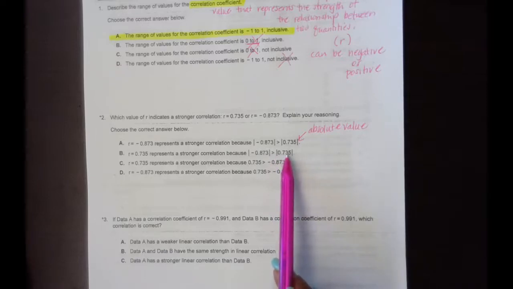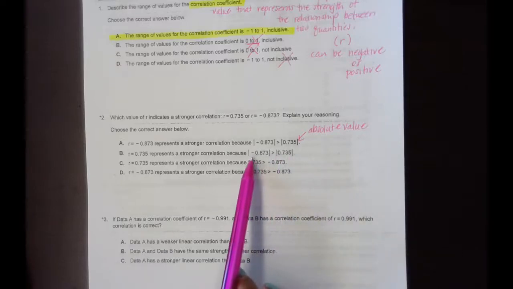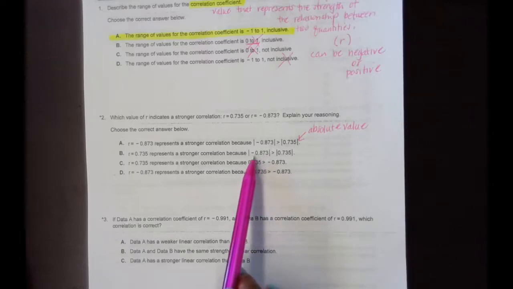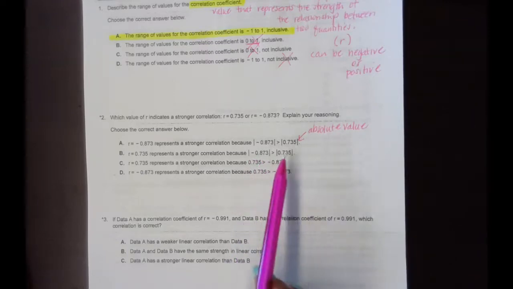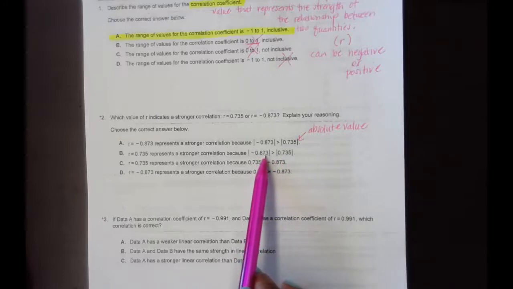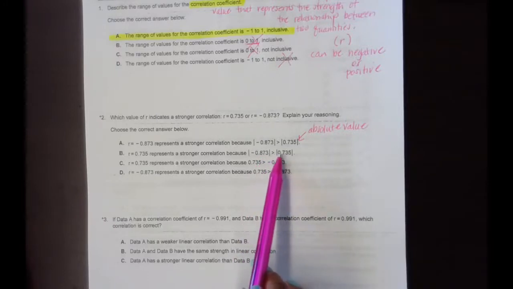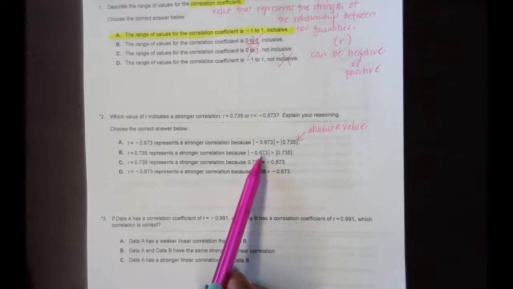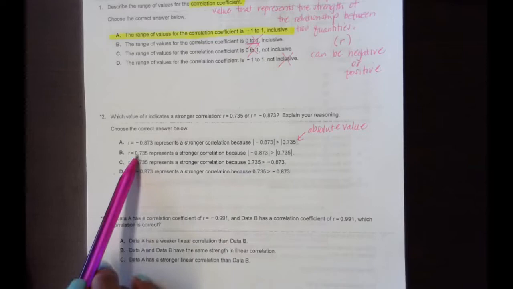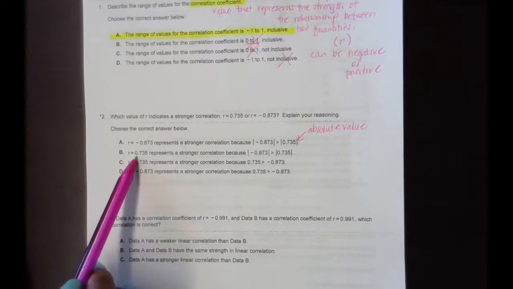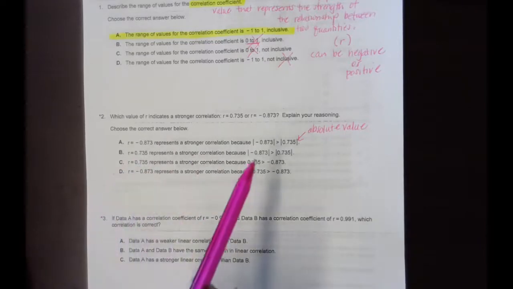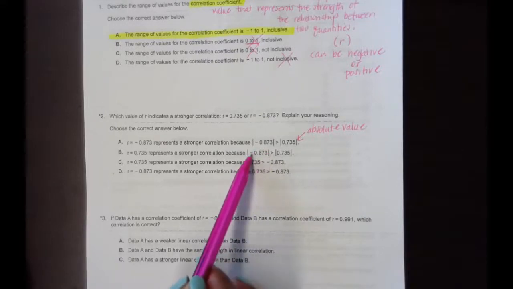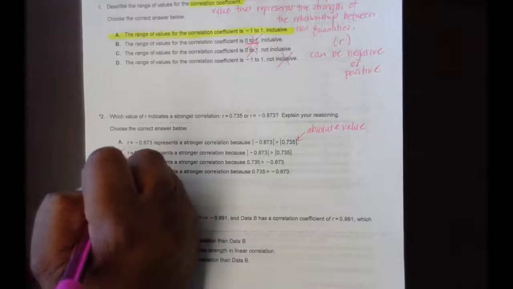Well, that's not a true statement, because the absolute value of -0.873 is actually a positive 0.873, and a positive 0.873 is much bigger than a positive 0.735. So this would be not true. This is not a stronger relationship because this absolute value is much larger. So B is not our answer.